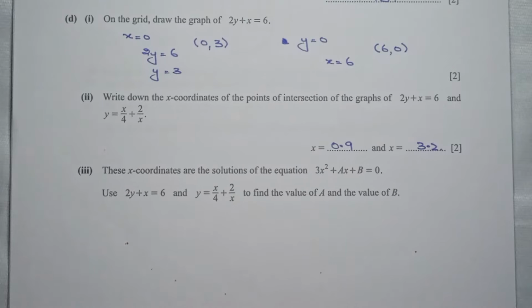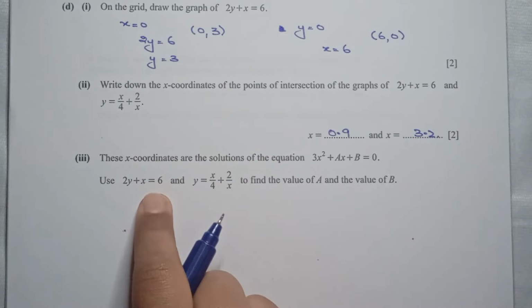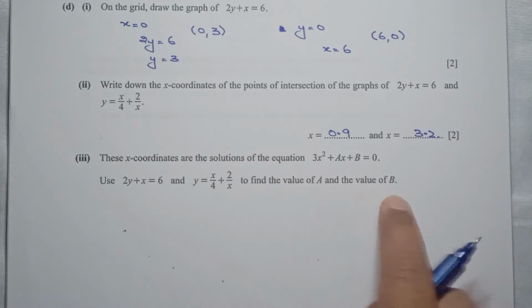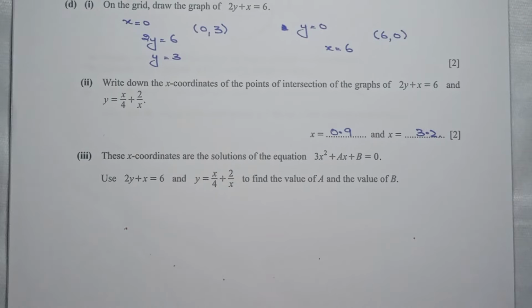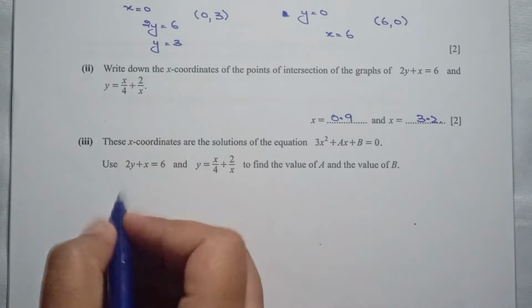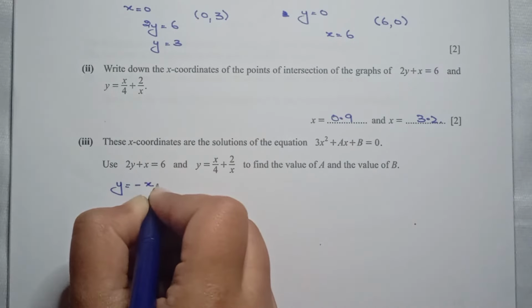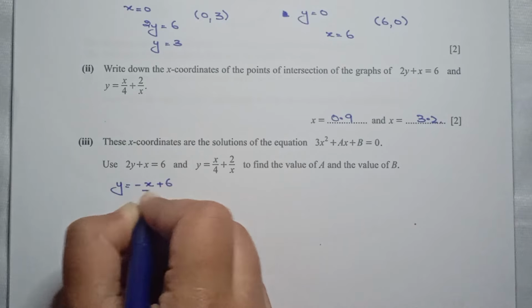Now for the third part, these coordinates are the solutions of the equation. Use this equation and the curve to find the value of a and the value of b. If I arrange this equation in terms of y, it would be y equals negative x plus 6, divided by 2.